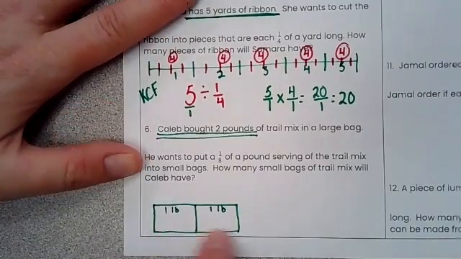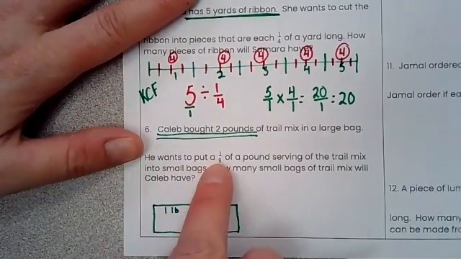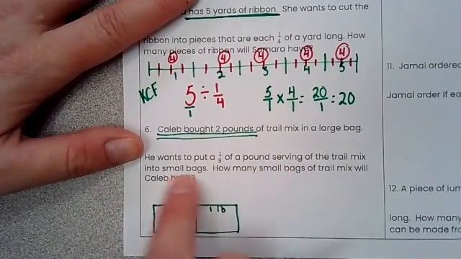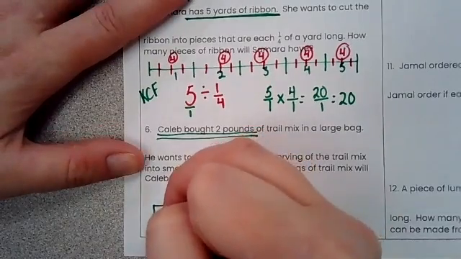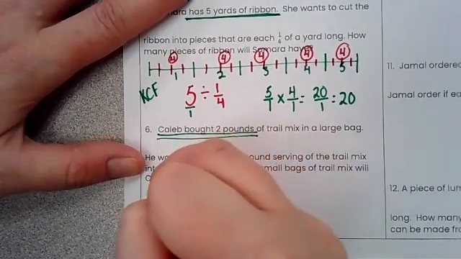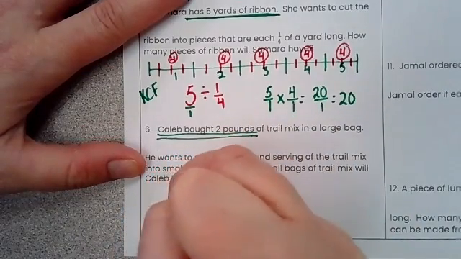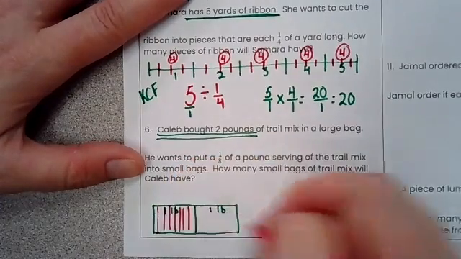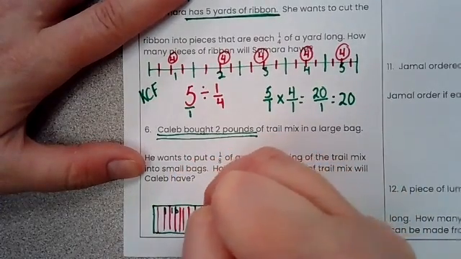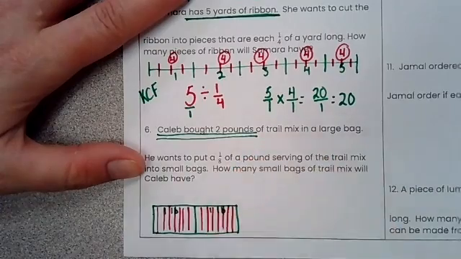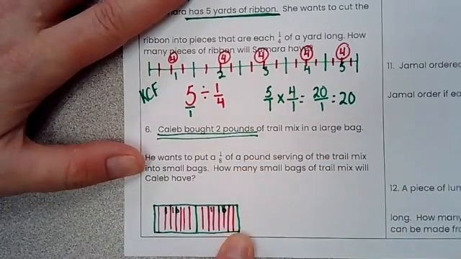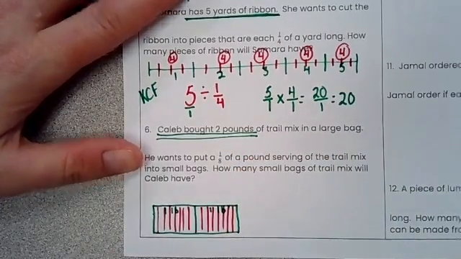He wants to divide each of these up. He wants to put 1/8 of a pound into tiny little bags. So he's splitting up each of these pounds into 8ths. So draw 7 lines. 1, 2, 3, 4, 5, 6, 7. Do it again over here. 1, 2, 3, 4, 5, 6, 7. So he's divided the pounds into 8ths.